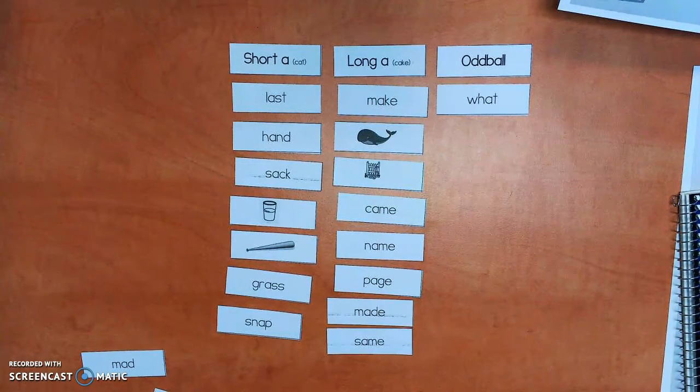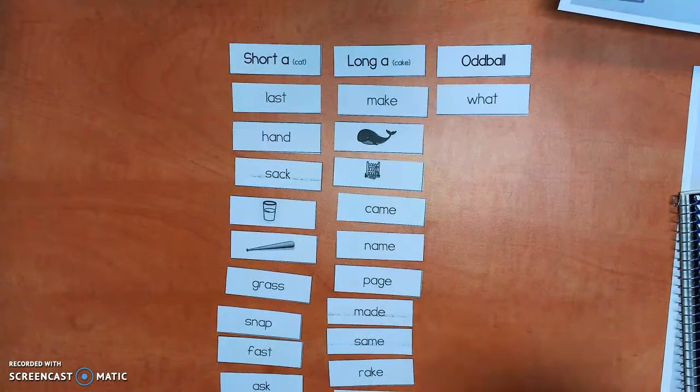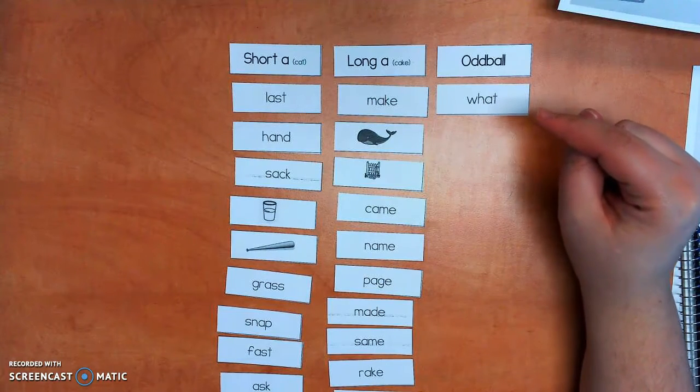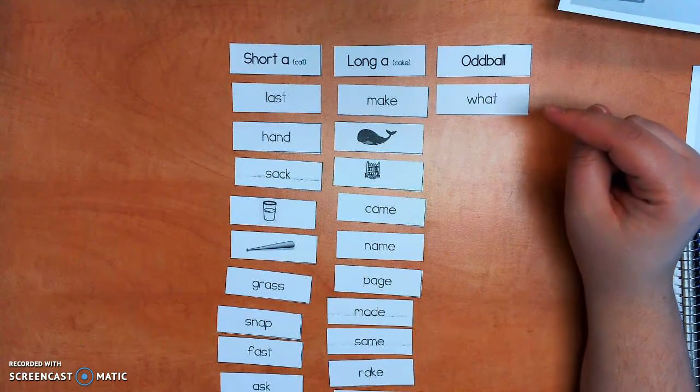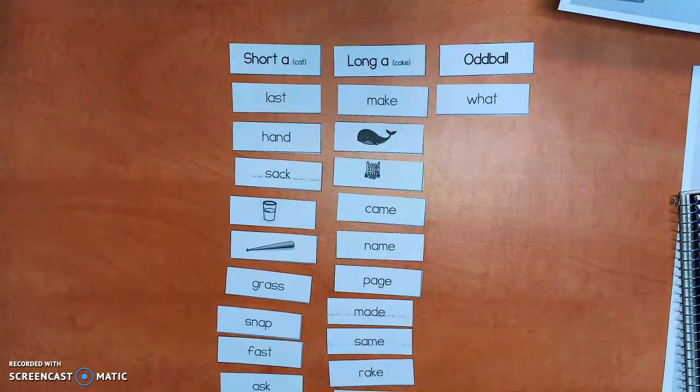Now, you do have to be careful because it doesn't always follow that rule. Sometimes, like in these oddballs, there are strange letters that make some weird sounds that are unexpected. We call those the oddballs, and we put them over here.